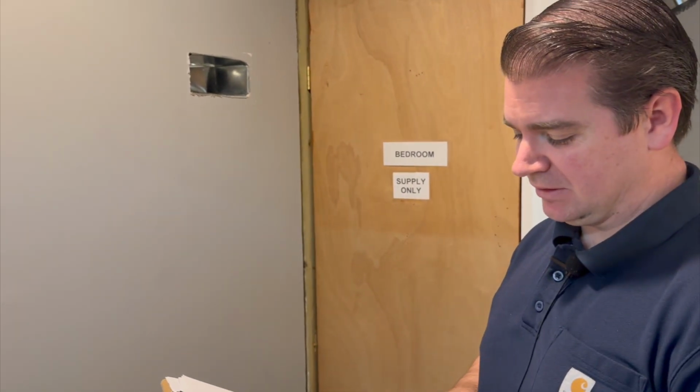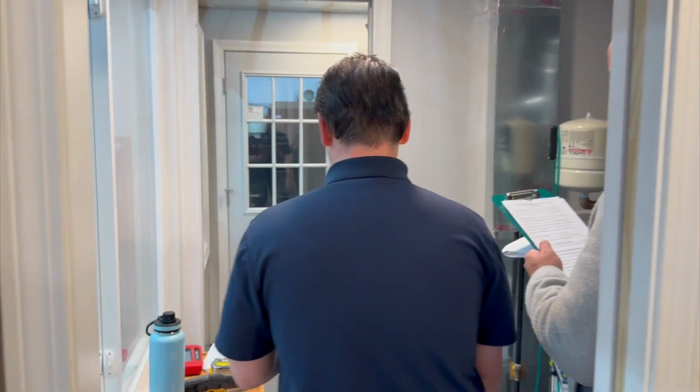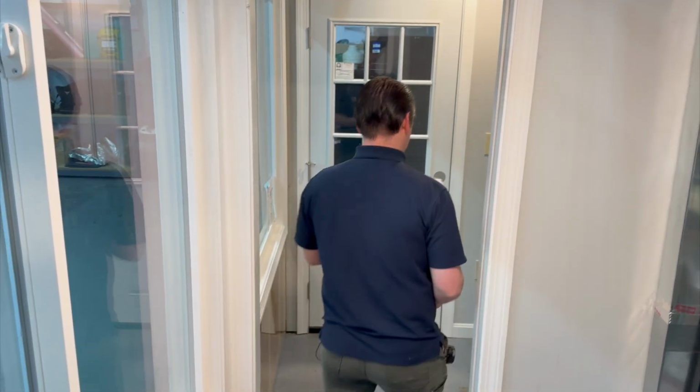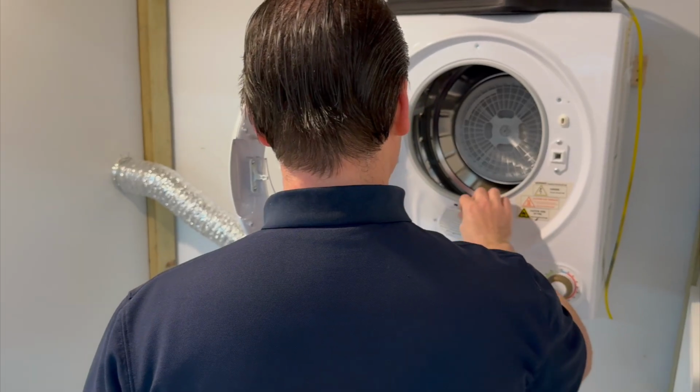Turn off all vented exhaust fans, clothes dryers, and other appliances. Bathroom fan's off. Kitchen fan is off. Dryer's off. For the clothes dryer, turn it off, clean the filter, inspect the outside vent for obstructions. I already did that with the exterior evaluation of the home. Filter's clean.